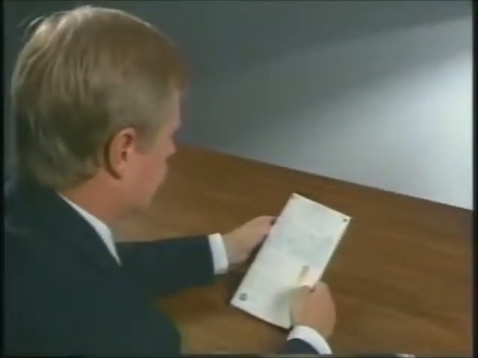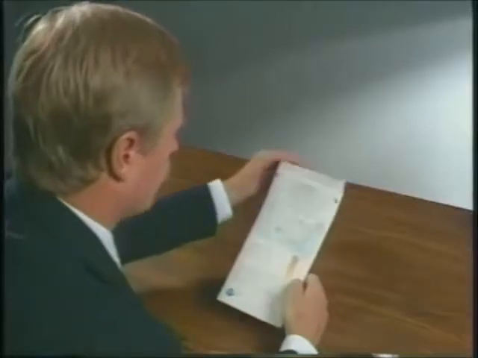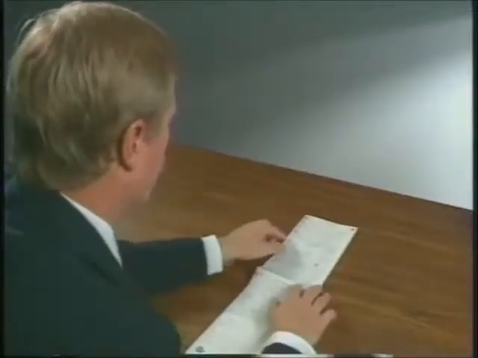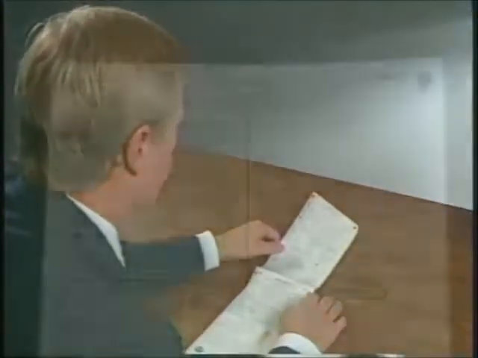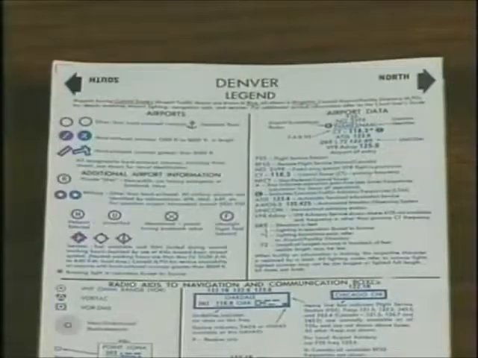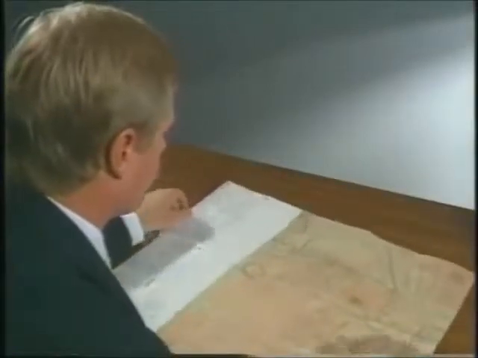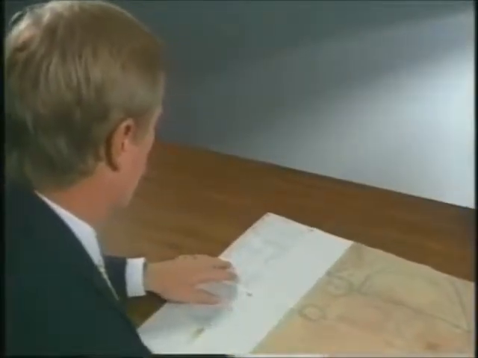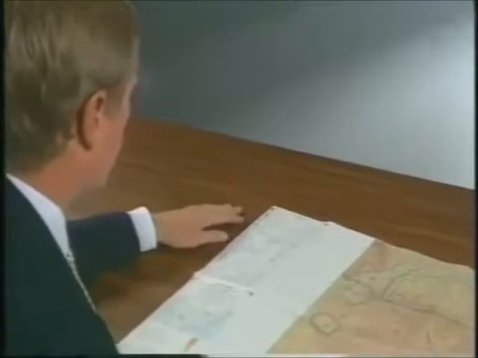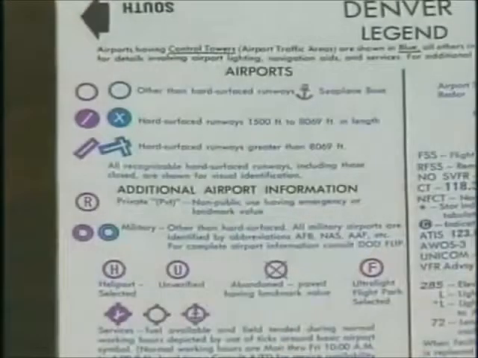Now let's look at how to interpret the information on the chart. As you unfold the map, you will notice the legend on the back panel. At the top of each panel are the words North and South, indicating the chart coverage area is divided into North and South regions, with each one displayed on a different side. Now we'll examine some of the more common symbols found on the chart legend. Of primary importance are the airport symbols.